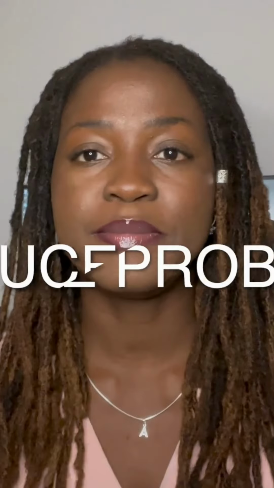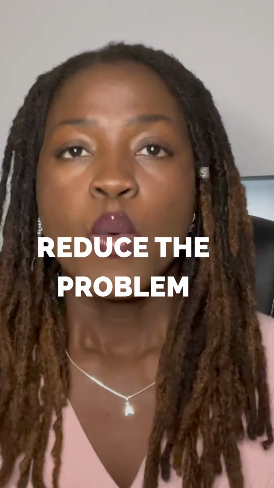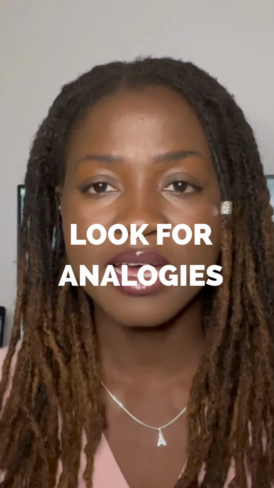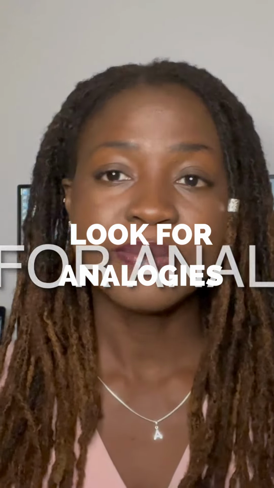My fifth tip is to reduce the problem. When faced with a difficult task, you should be able to reduce the problem. If you were given a task, try to break it down and see what approaches are available to solve that. Another tip that I have for you is to look for analogies. Analogies are looking for similarities between the current problem and a problem that is already solved.